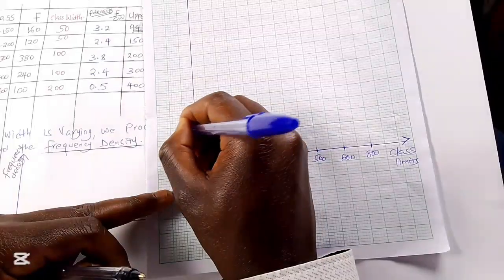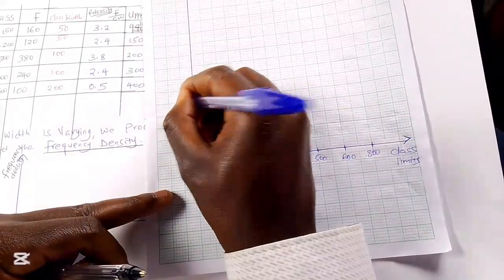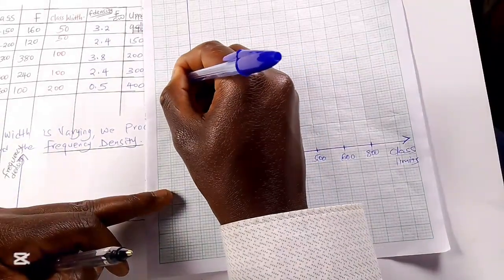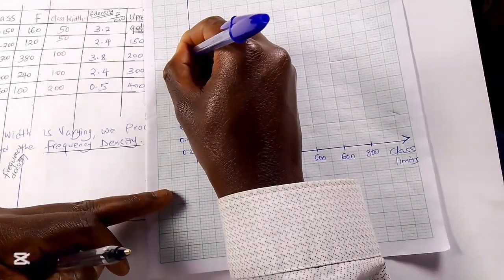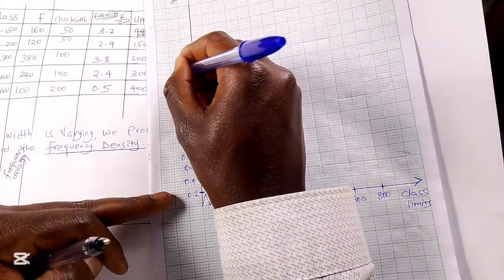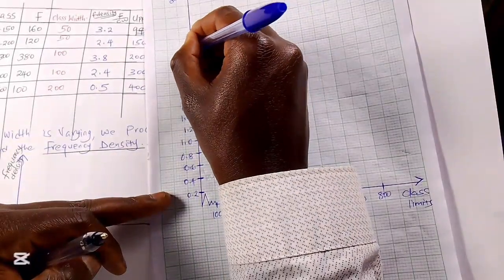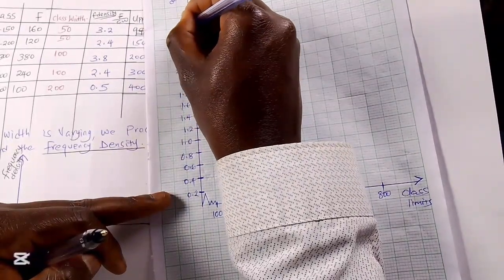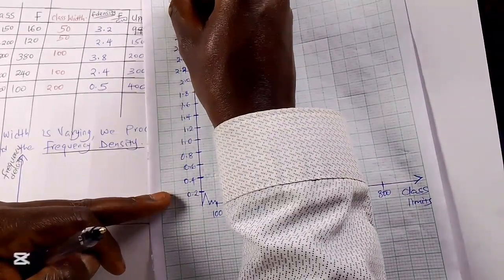0.4, 0.6, 0.8, 1.0, 1.2, 1.4, 1.6, 1.8, 2.0, 2.2, sorry, 2.4, 2.6, 2.8, 3.0, 3.2, 3.4, 3.6.